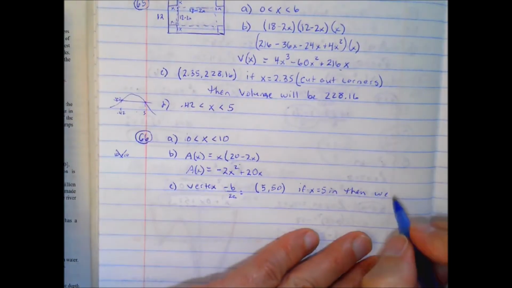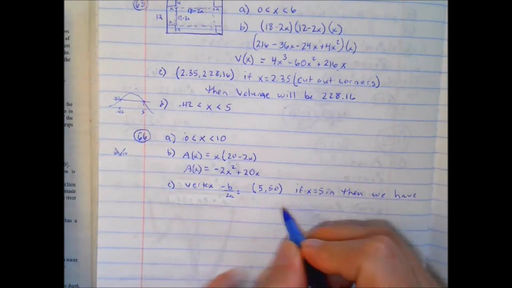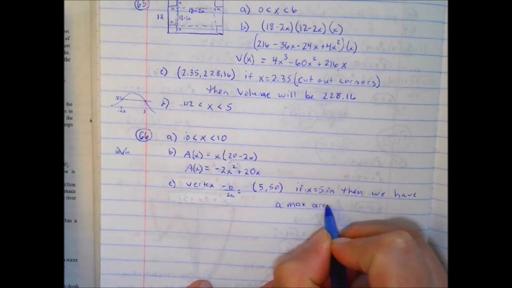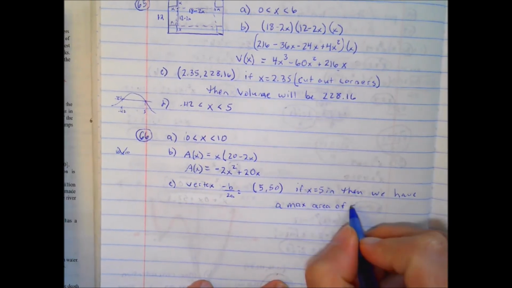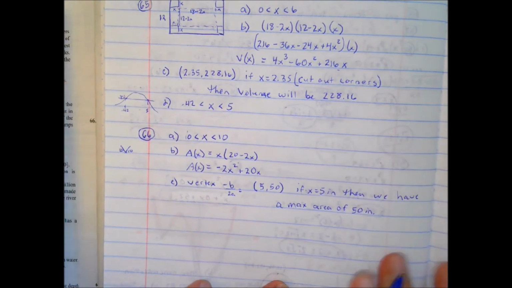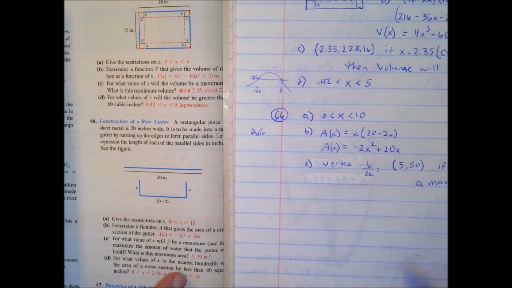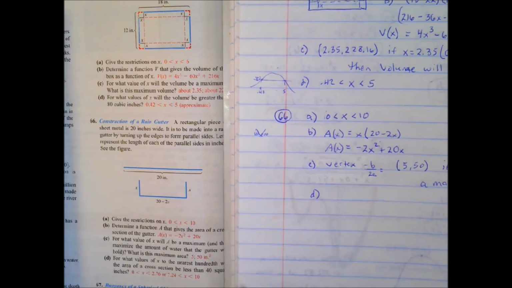Okay, and then part D, where will the area be less than 40? If you're looking at this graph, it goes like this. If you're looking at it on Desmos, and we want to know where it is below 40, you have to find these 2 points here.